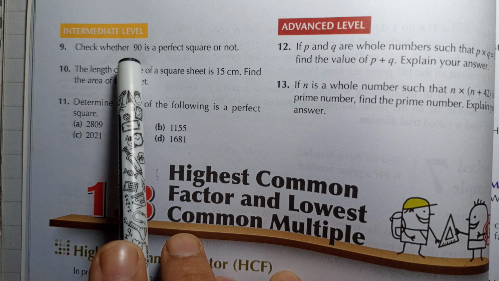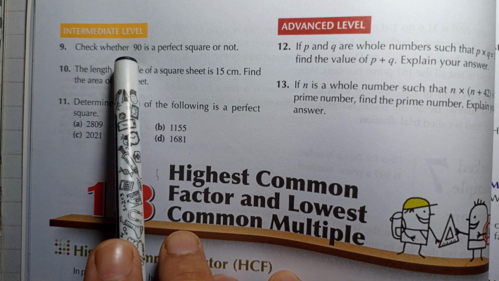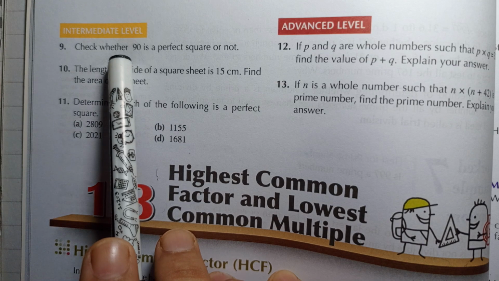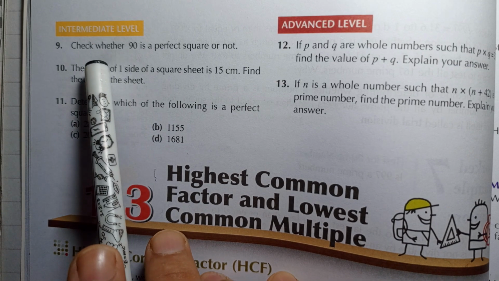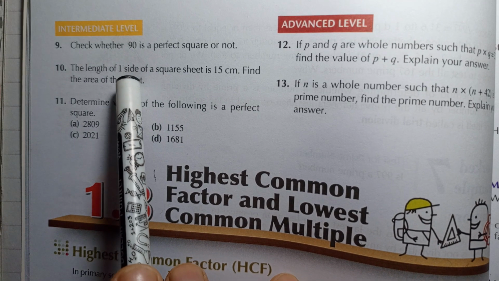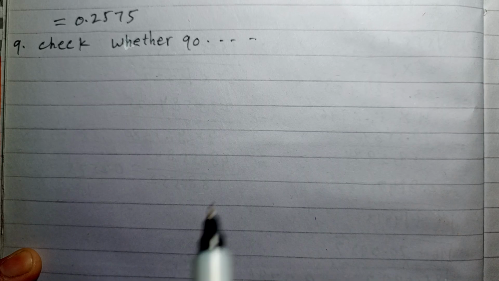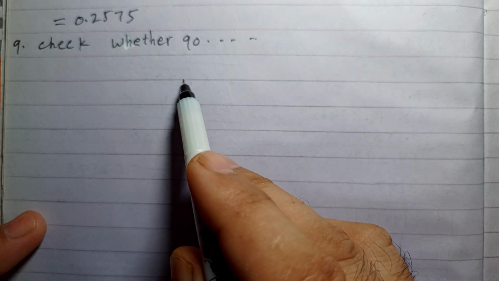Usually we know that 90 is not a perfect square because 9 multiplied by 9 is 81, and 10 multiplied by 10 is 100. So we know that it is not a perfect square, but how can we check it? Let us check it by prime factorization. Dear student, we have to see whether 90 is a perfect square or not.